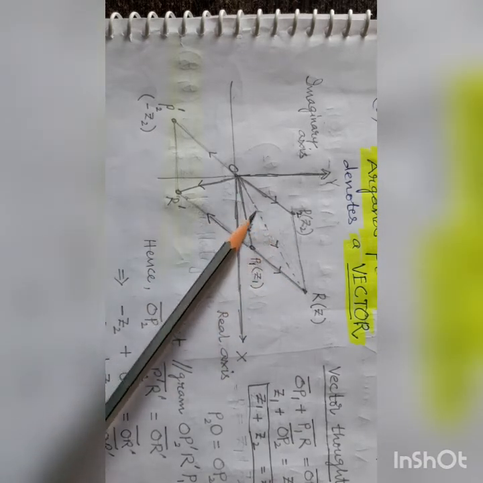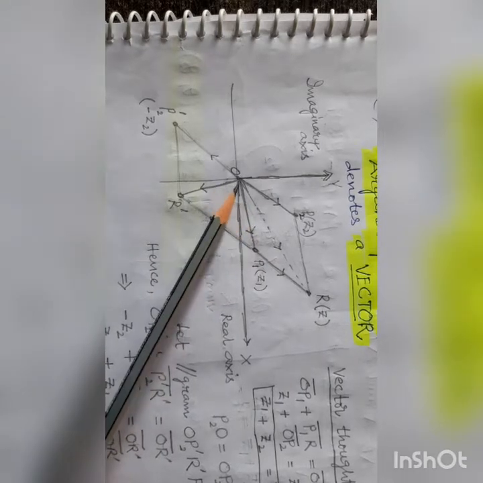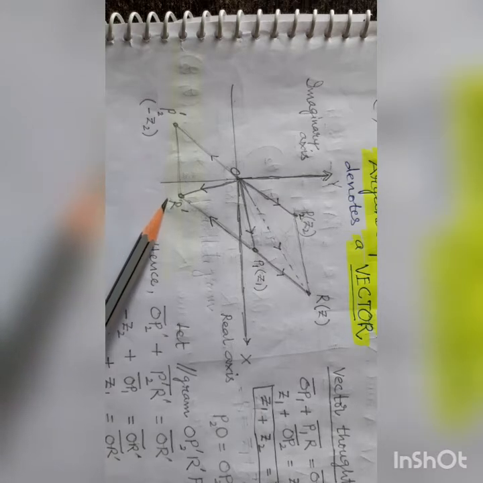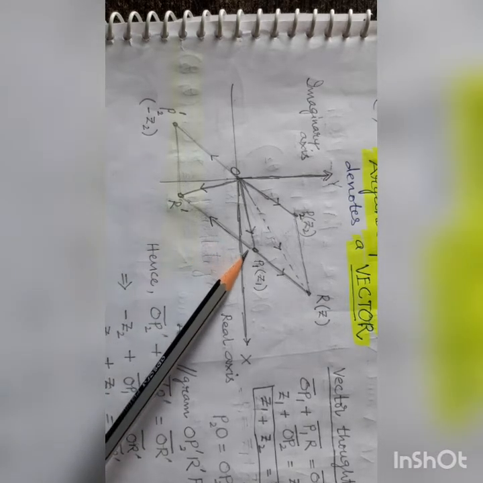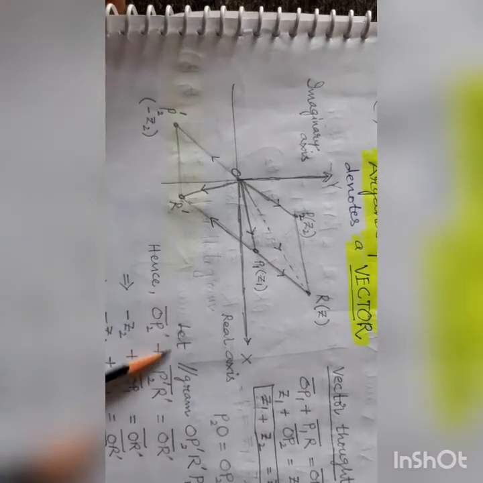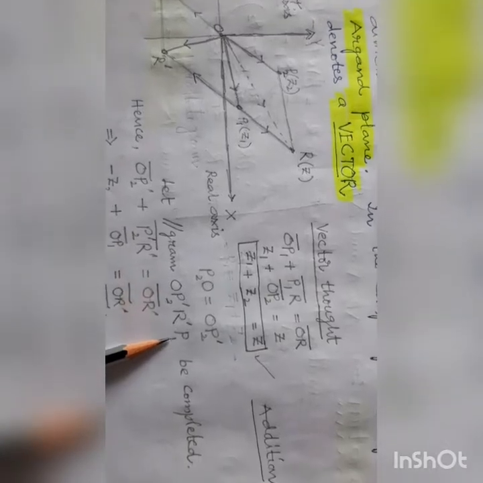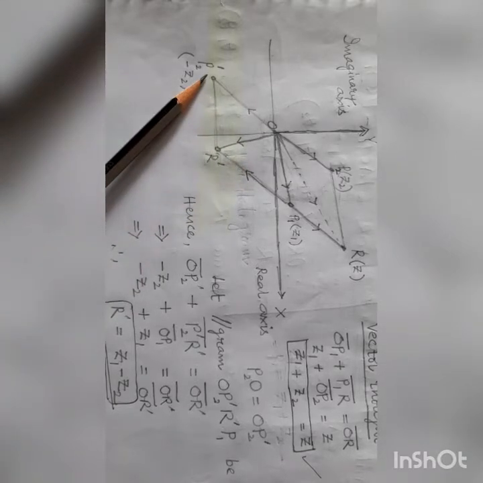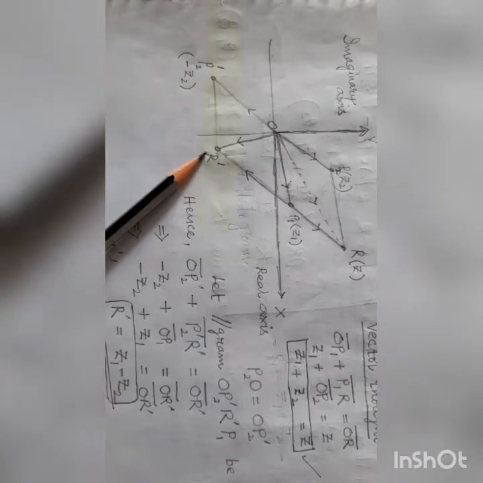So opposite to it, another parallelogram OP2 dash, this or dash P1. Let parallelogram OP2 dash or dash P1 be completed. Then hence OP2 dash plus P2 dash or dash equals how much?